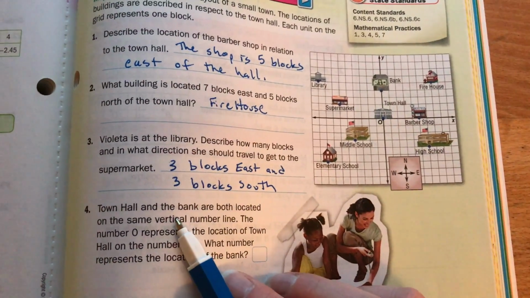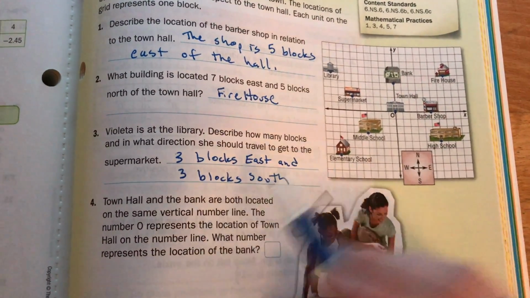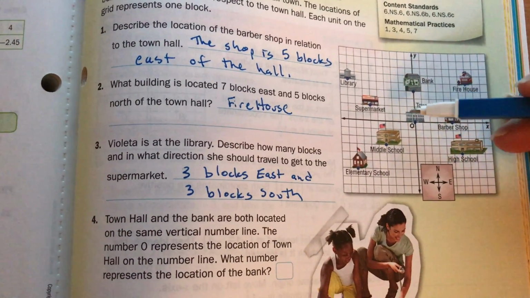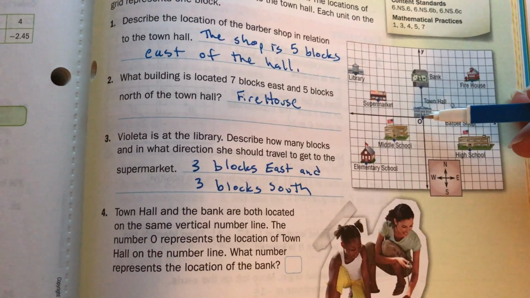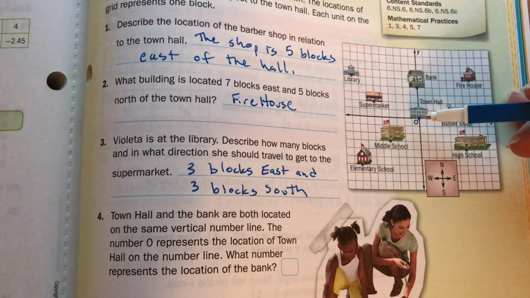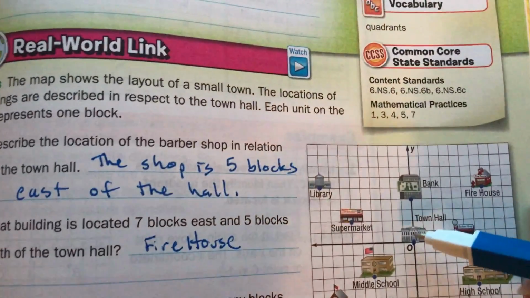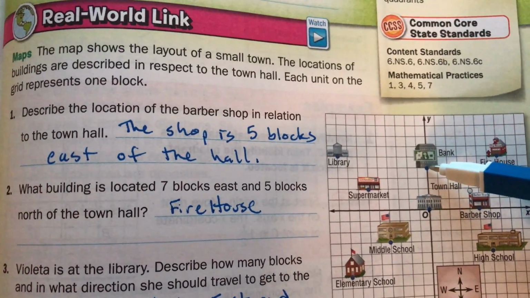Number 4, Town Hall and the bank are both located on the same vertical number line. So Town Hall and the bank, they're on this vertical number line. The number 0 represents the location of Town Hall on the number line. What number represents the location of the bank? Well, if the town hall is 0, then the bank would be 1, 2, 3, 4.